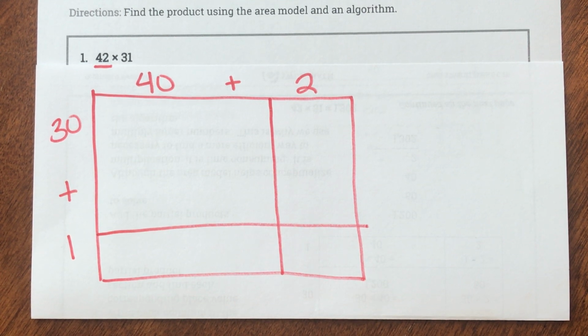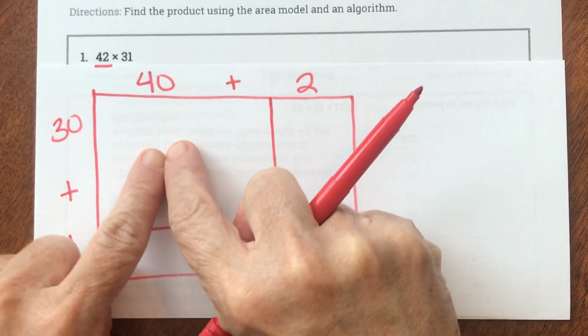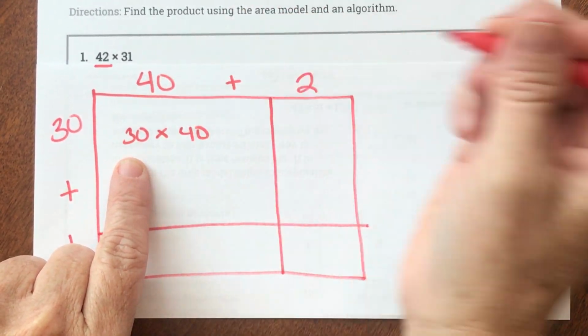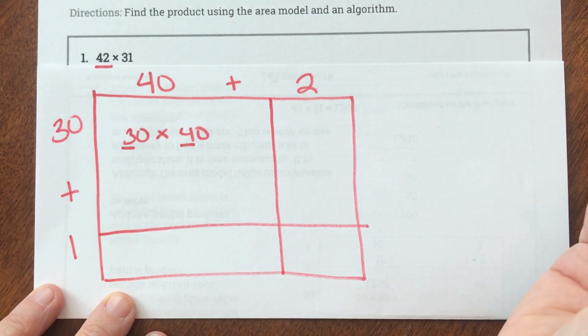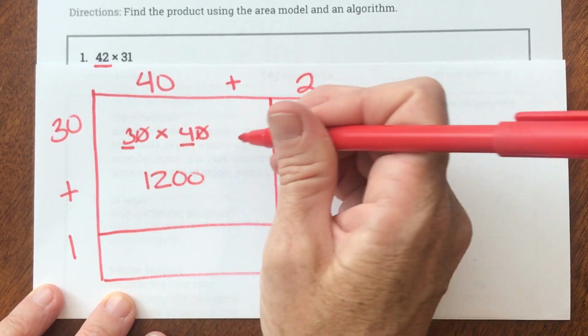Step 3 says I'm going to write each equation in the corresponding or the correct box, and then I'm going to find a partial product. So in this box, what meets here? 30 and 40. So 30 times 40 goes there. Well, in a previous lesson, I learned that trick. So 3 times 4 is 12, and I can add my 2 zeros.